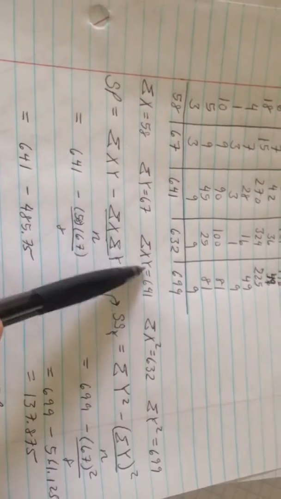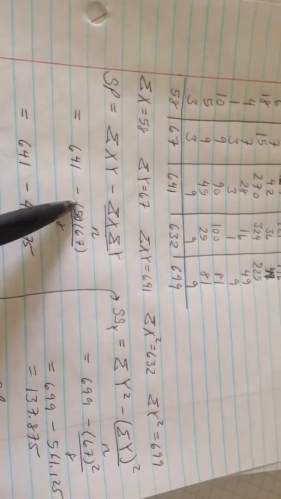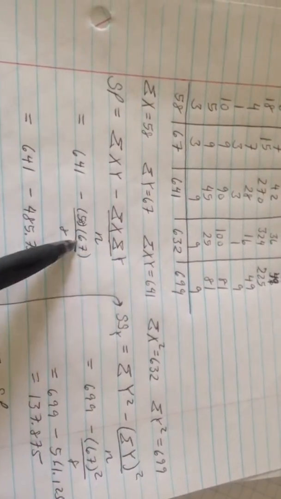So then you've got your formula: the sum of the products is the sum of xy minus the sum of the x's times the sum of the y's over n. So you're going to plug and chug this in. You're just going to grab the xy, that's 641. You're going to minus the 58 times the 67 over 8. Do this part first, your order of operations. You've got to do that multiplication and division first. If you do 58 times 67 over 8, you're going to get that. Subtract, you get that.